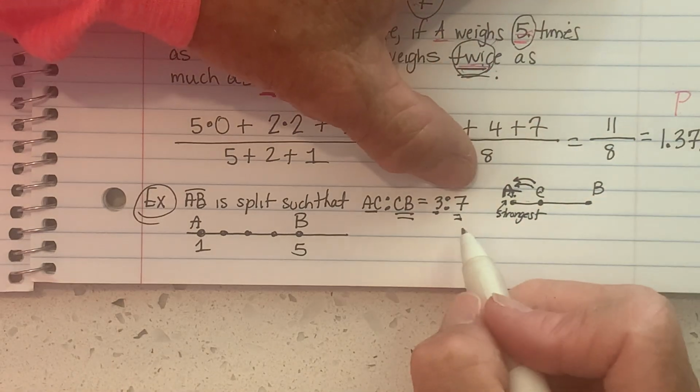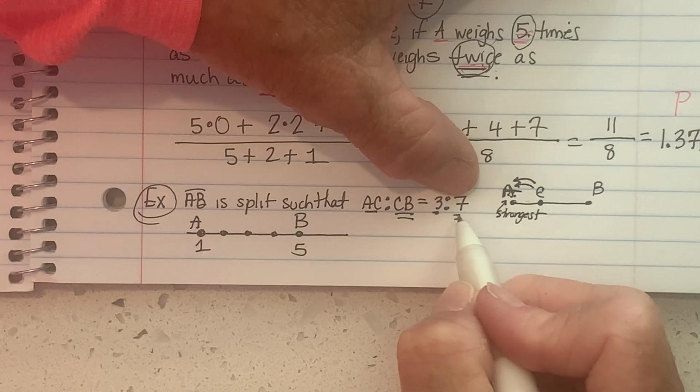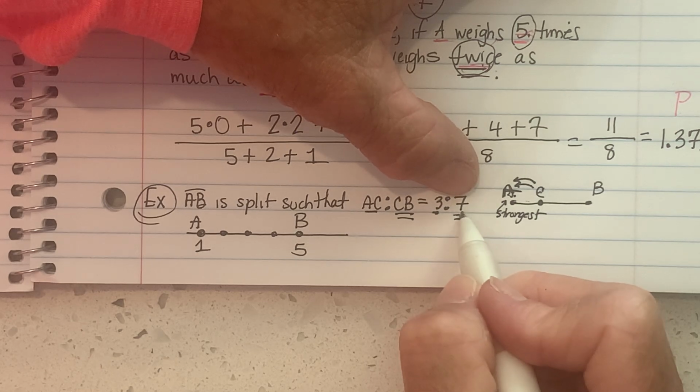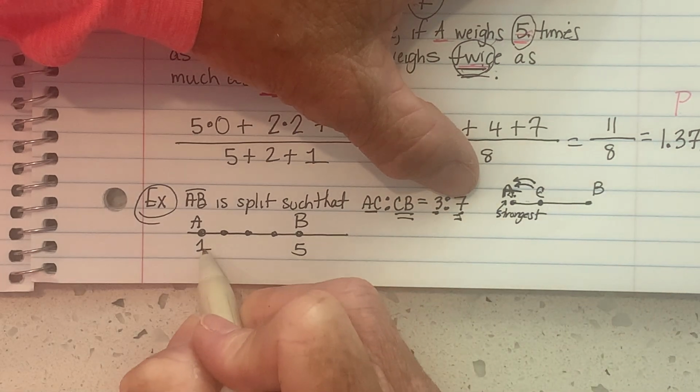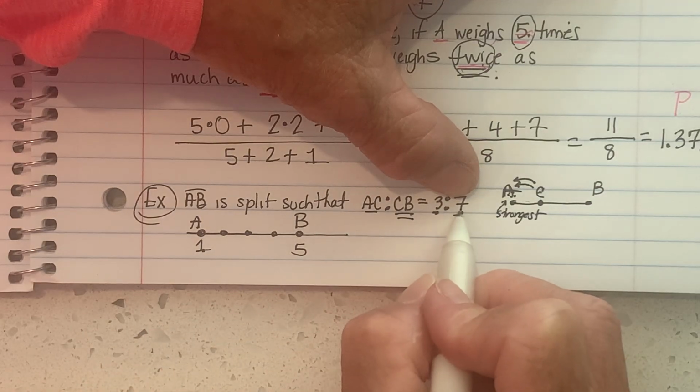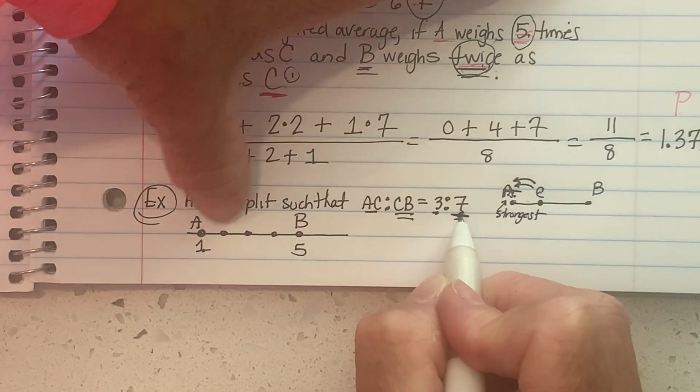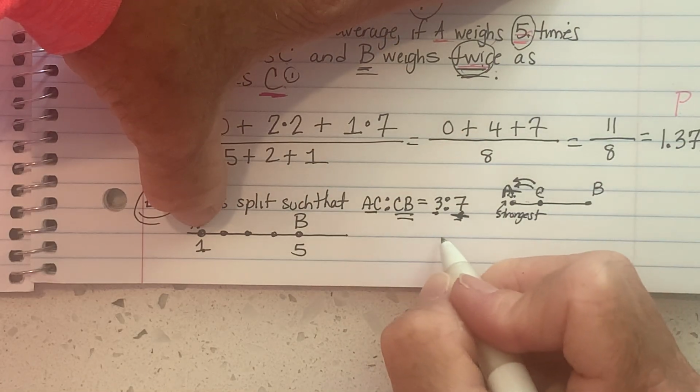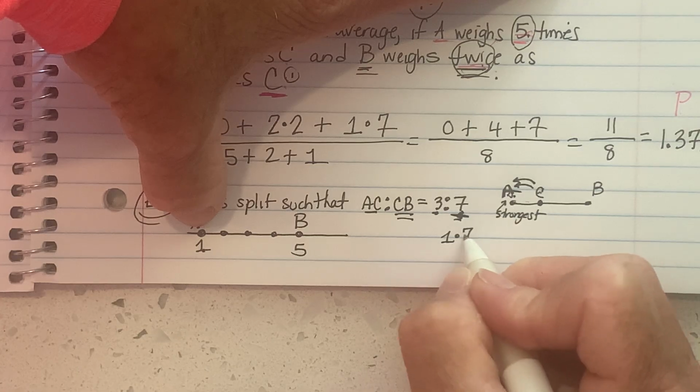And this is exactly how our ratio formula works. Remember that the second number in the ratio gets multiplied by the first coordinate. And since A is the strongest, it makes sense that I would be multiplying it by the bigger number in this case. So we would just do 1 times the 7.